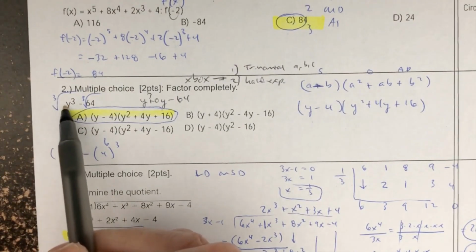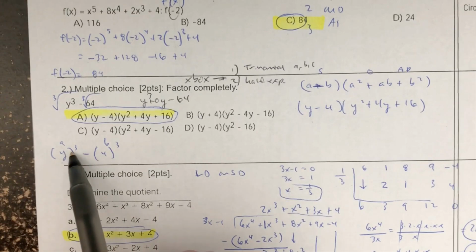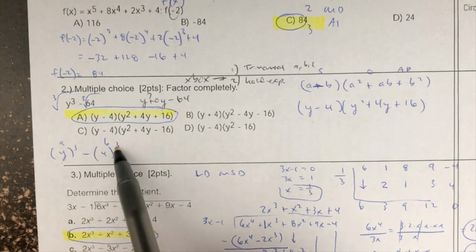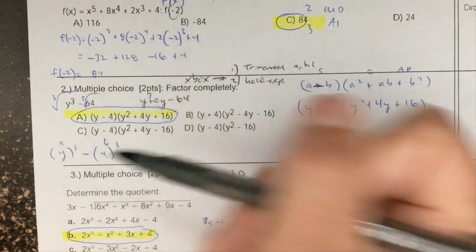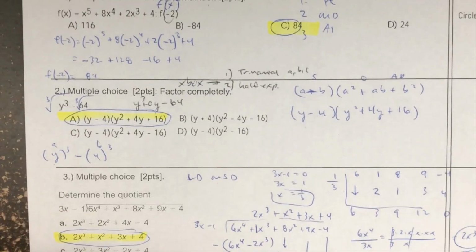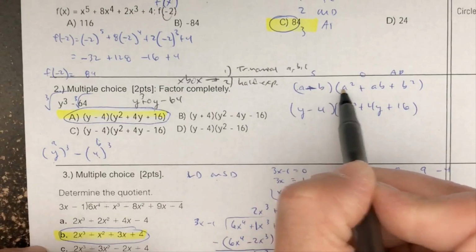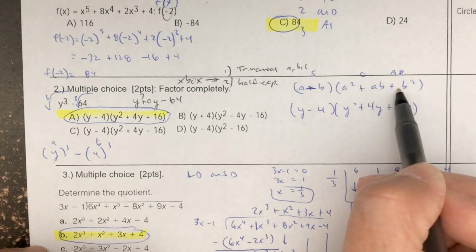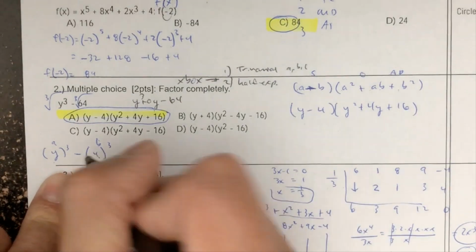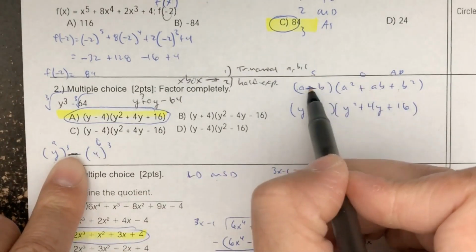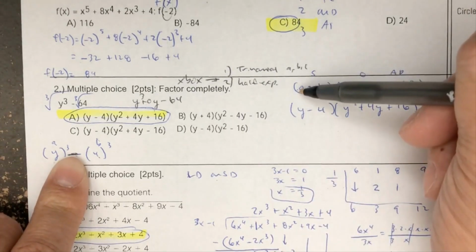So the cube root of y to the cube is y. Or another way of saying it is y to the 3rd power is y cubed. 4 to the 3rd power equals 64. Your A value is y, B value is 4. The formula for the sum and difference of cubes is always going to be the same: A, B, A squared, A, B, and then B squared. And then the math operations start with what you have. So this one is a minus sign. So you're going to have SOAP: same, opposite, always positive. And then you just substitute it in.